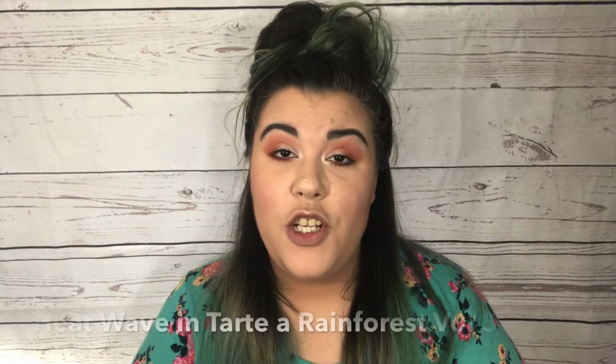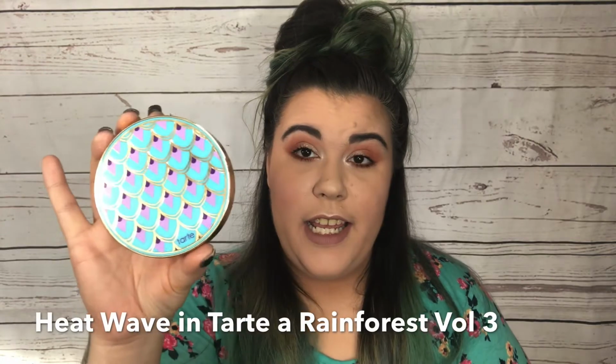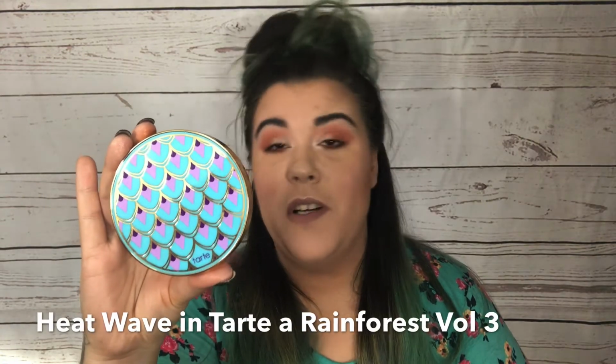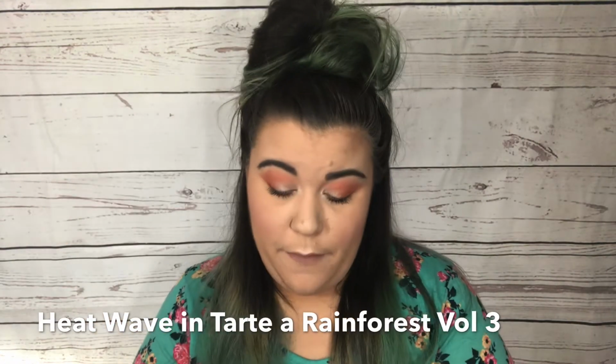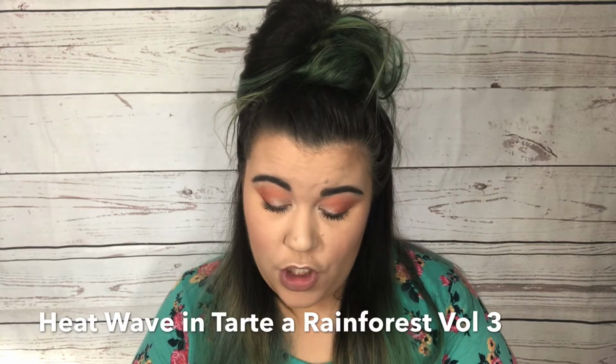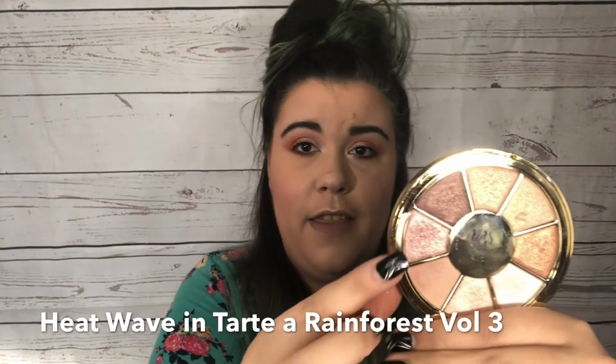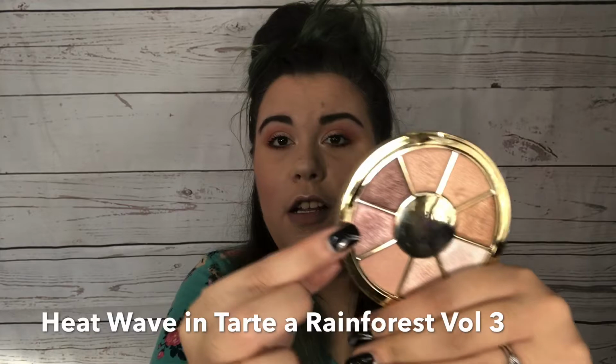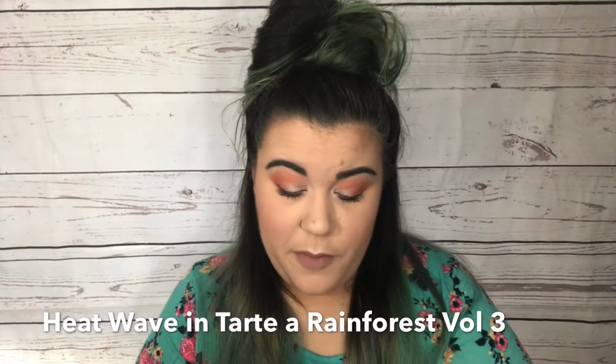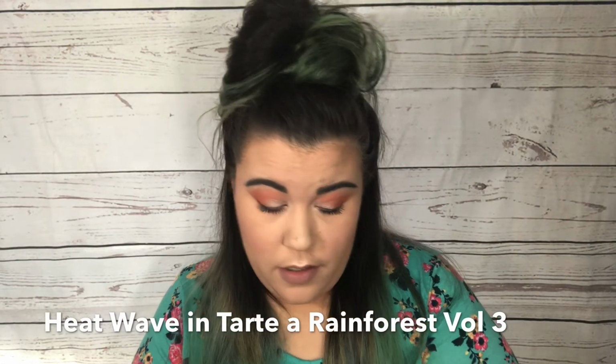The next shade that I chose to rotate in is from this Rainforest of the Sea Volume 3 palette from Tarte. I chose to add in this shade here called Heat Wave. It's more of a pink toned metallic. It's pretty similar to Rich Girl, except it definitely leans more pink.